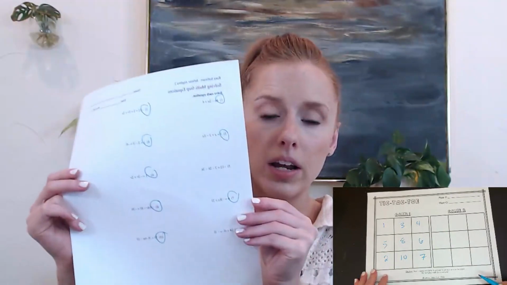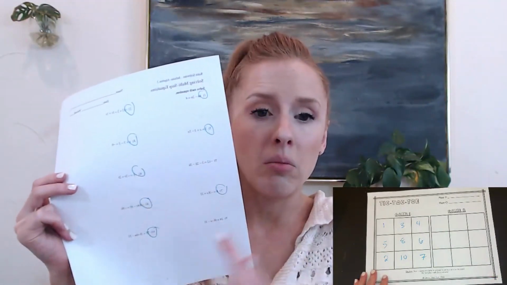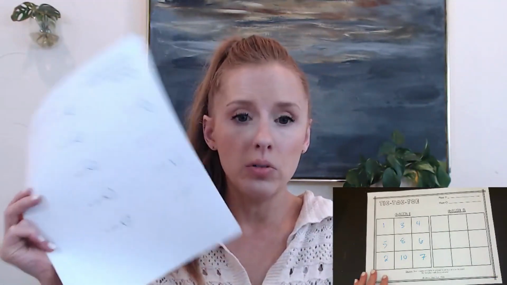It's tic-tac-toe. So with this, you get a little tic-tac-toe sheet. You can see it right back here in the background of this video. And you take your worksheet and you circle the problems that are going to go on the tic-tac-toe board. And you can let students put these problems in any order on the board that you want to, or you can put it on there yourself and have them work in that order.